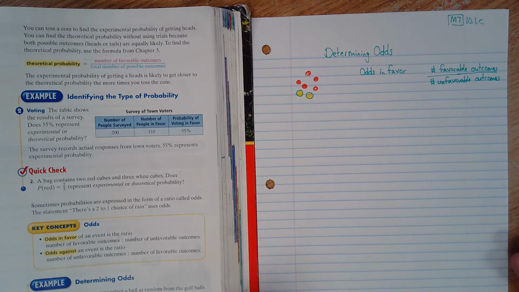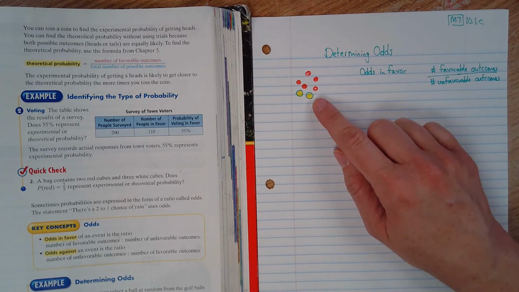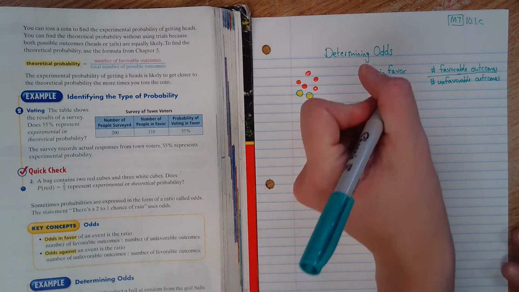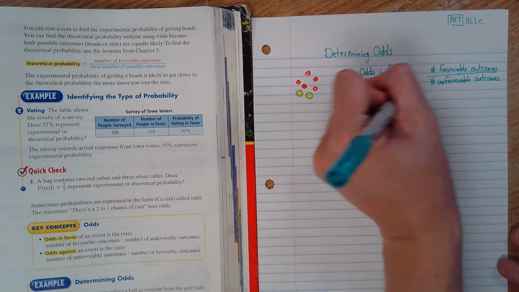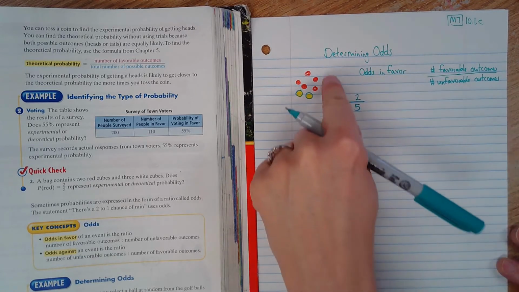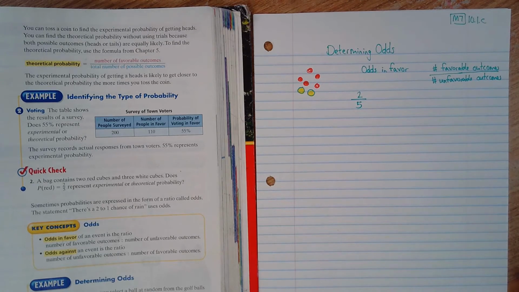So in this case, if I want to know the odds in favor of choosing a yellow golf ball, there are 2 balls that are yellow, so it would be 2 over 5, because the unfavorable would be the ones you don't want. It's the 5 that you do not want to choose.